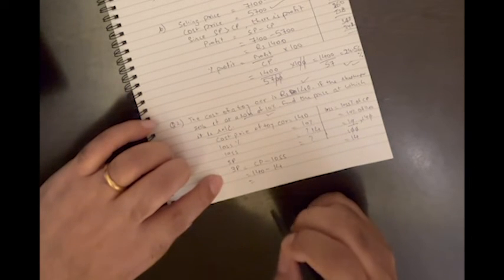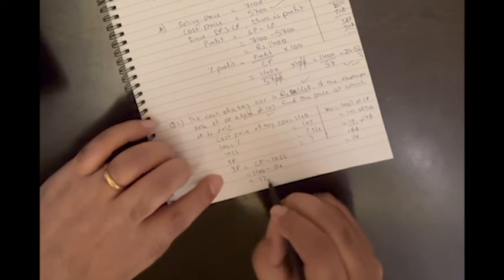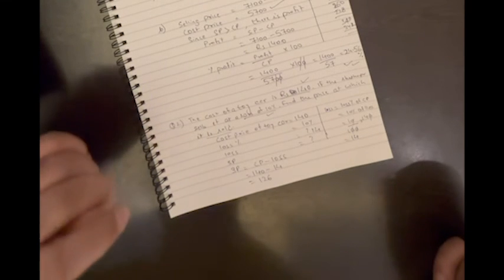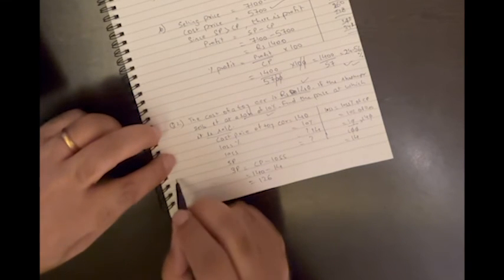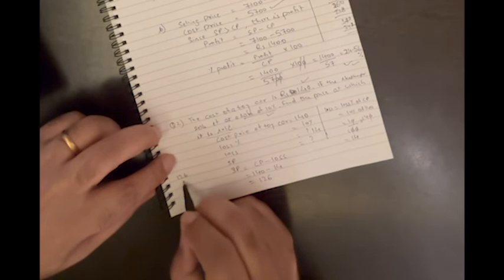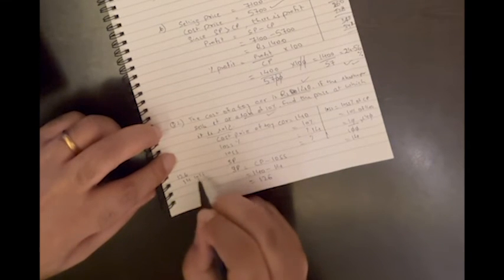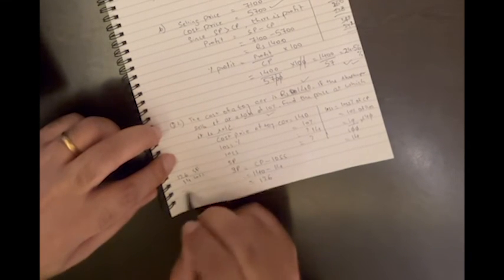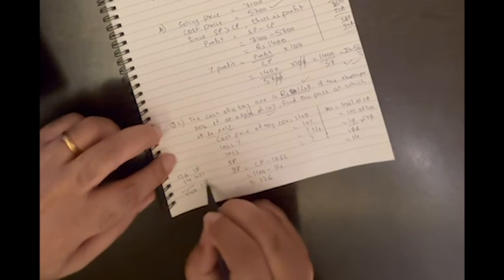Our answer over here will be 126. And to validate again, if you add 126, the selling price, to 14, which is loss, you will get 140, which is your CP.